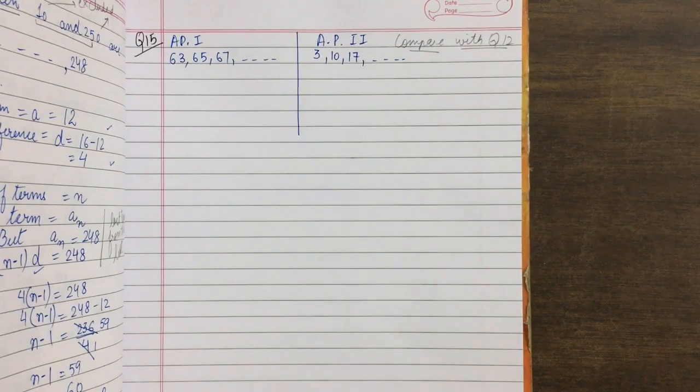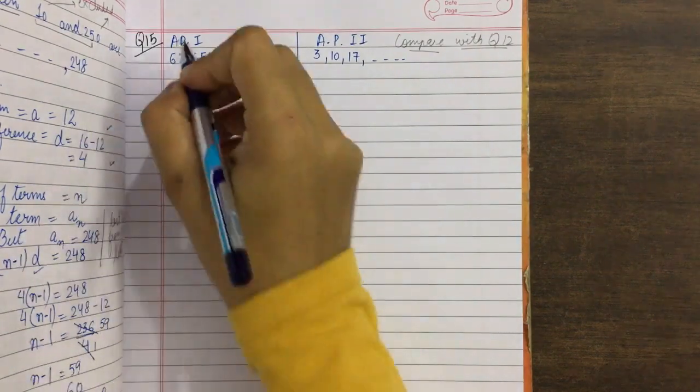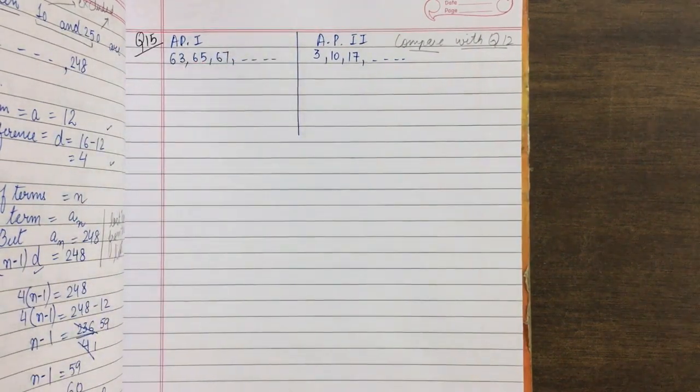So these are the two arithmetic progressions given to us. This is the first arithmetic progression. It starts with 63. Second term is 65, third term is 67, and so on. In the second arithmetic progression, the first term is 3, second term is 10, the third term is 17, and so on. So whenever we are given arithmetic progressions, we want to write down the first term and the common difference. Now I'm going to write down the first term and the common difference for both of these.